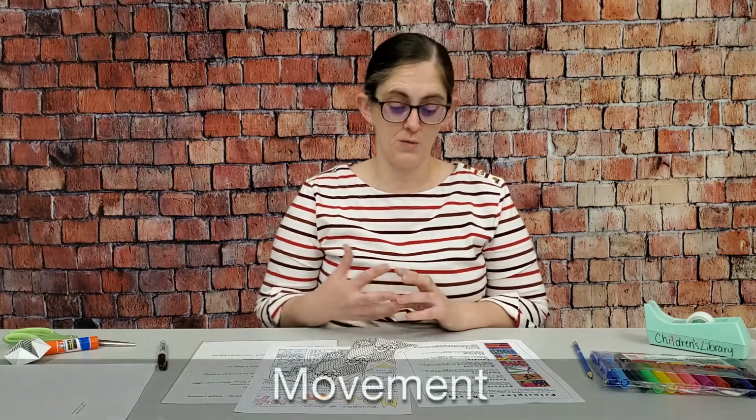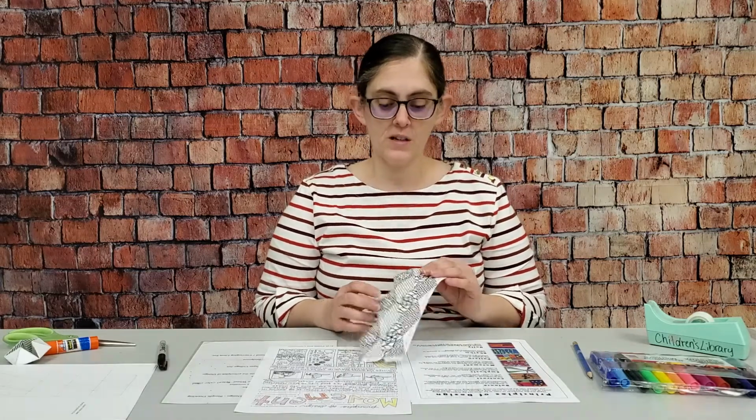So we've been talking about the principles of design, and today we're going to talk about movement. Movement happens when objects appear to be moving in a 2D work of art. Movement creates a sense of excitement and draws your eye around the picture so that it can almost seem like it's moving when you look at it.